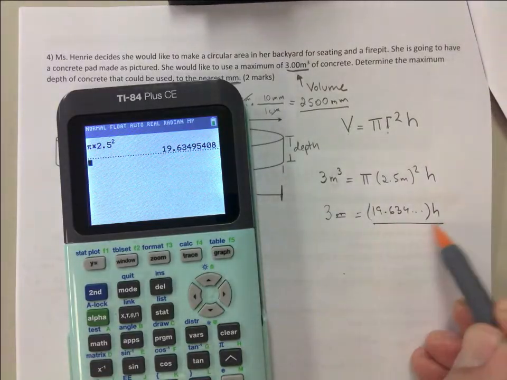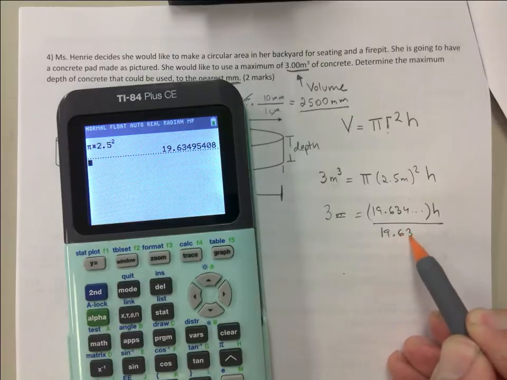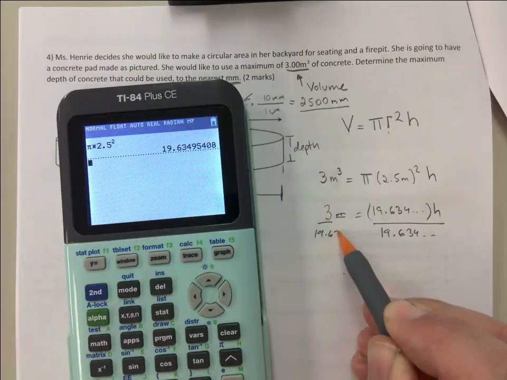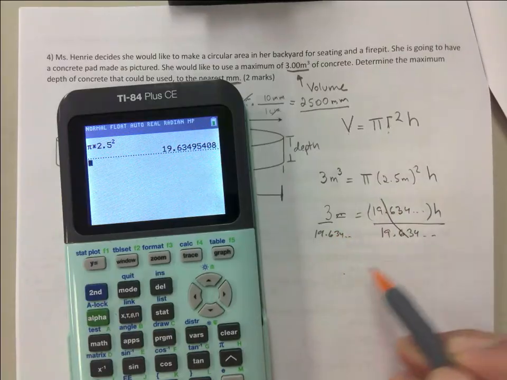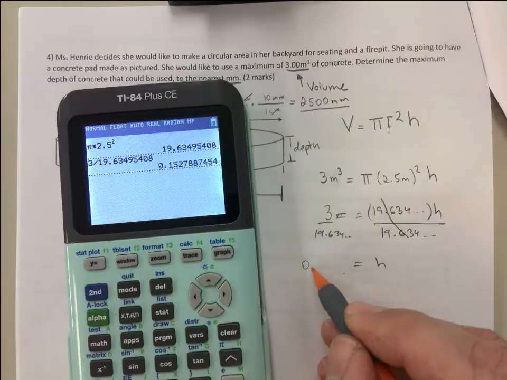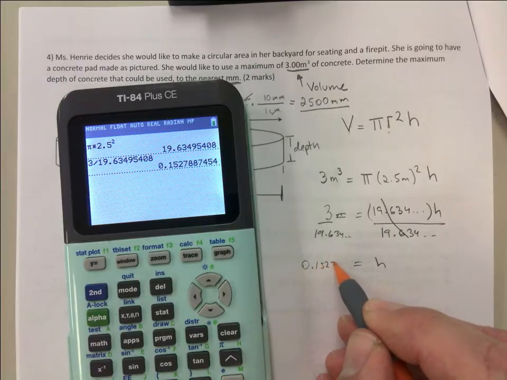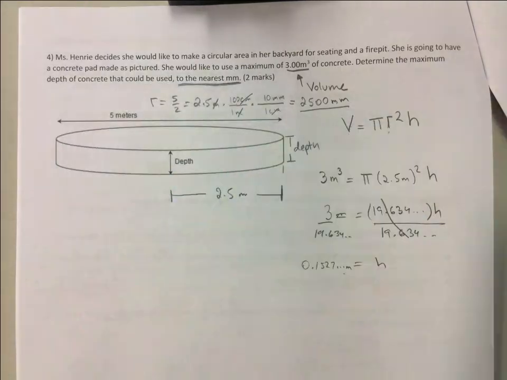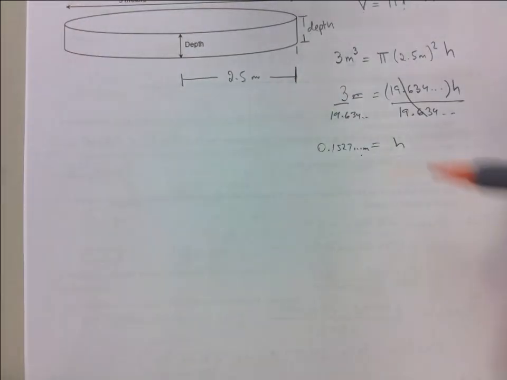And then we just divide both by 19.634. Cancel that out. So we go 3 divided by that. You get 0.1527 something meters. Okay, so that would be your answer in meters for the height, the depth.